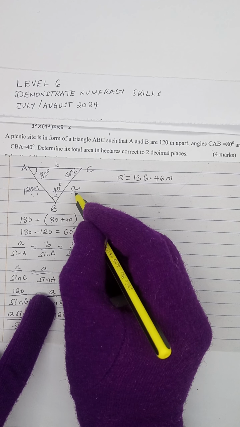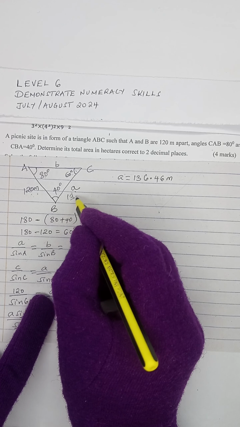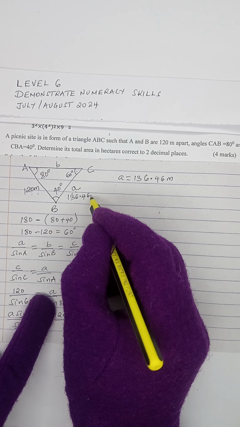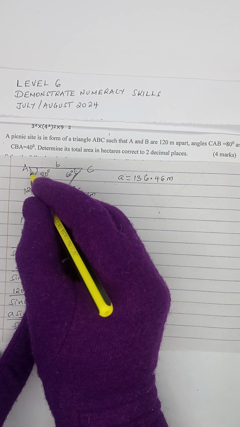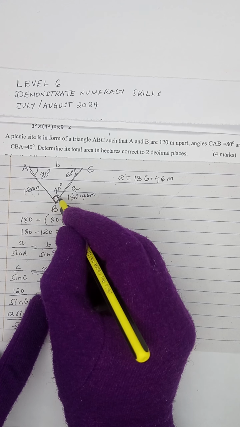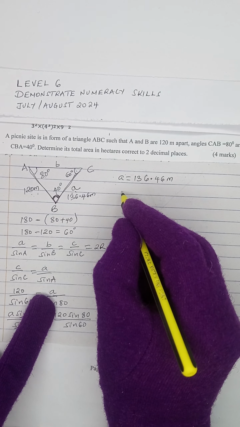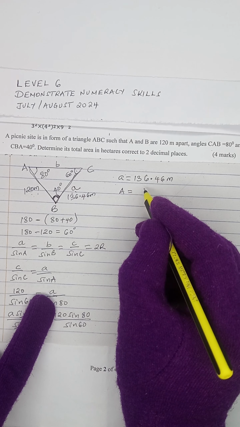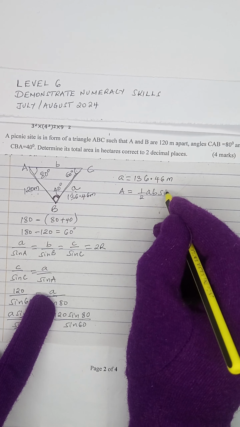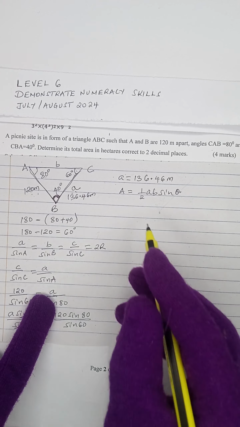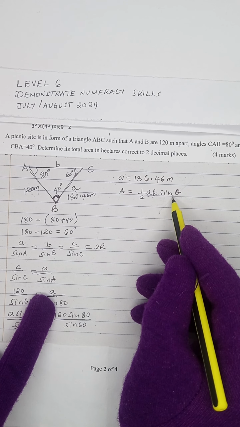Now remember, I've gotten a. If a is 136.46 meters, then this one becomes b, and my angle is 40. That is when you are using area equals half ab sine theta, the formula for getting area when you are using two sides and the angle in between them.